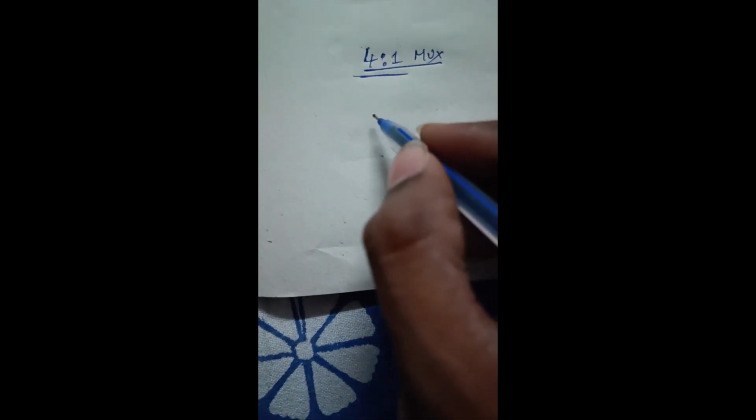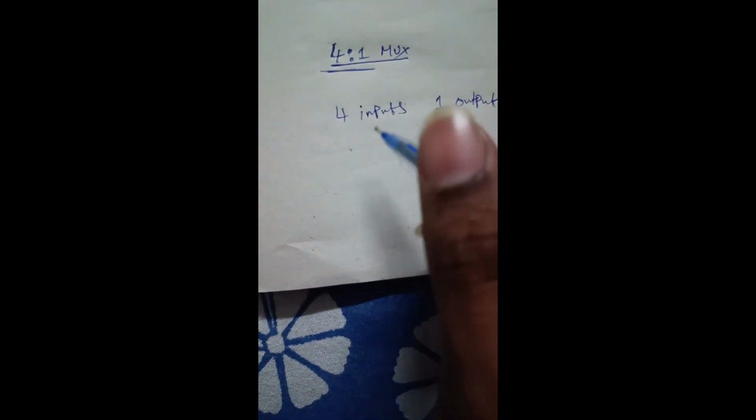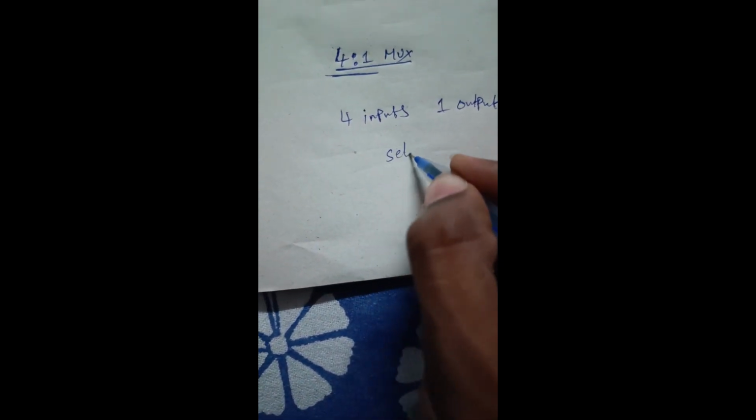Today we are going to see what a mux is. Mux is nothing but a multiplexer, how it works, and we will see how to make the Verilog code for this 4:1 multiplexer. Here you can observe that we are mentioning a 4:1 mux. That means the mux will consist of 4 inputs and 1 output, and this mux will also have select lines.